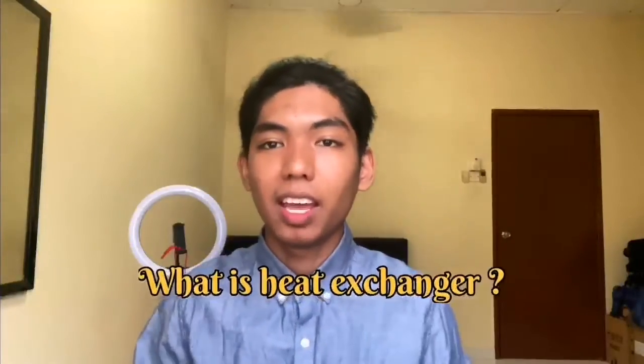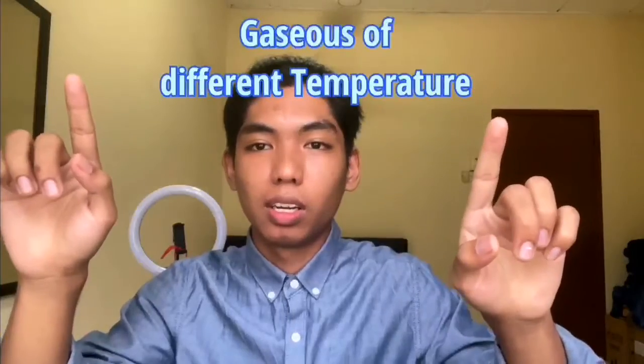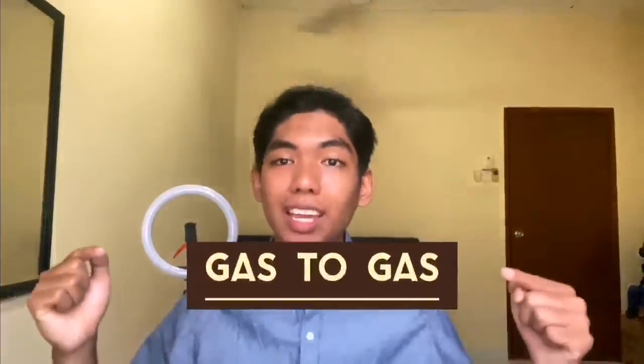Okay, what are heat exchangers? Heat exchangers are devices designed to transfer heat between two or more fluids, liquids, vapors, or gases of different temperature, depending on the type of heat exchanger employed. The heat transferring process can be gas to gas, liquid to gas, liquid to liquid, and occur through a solid separator which prevents mixing of the fluids or direct fluid contact.